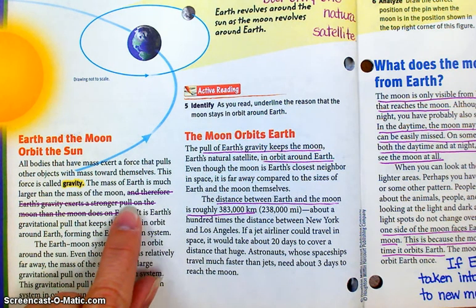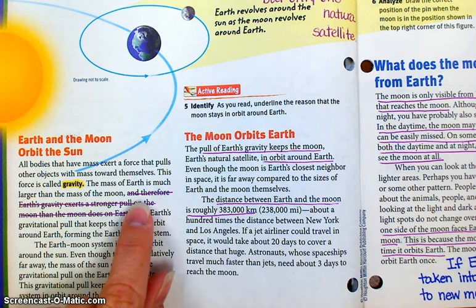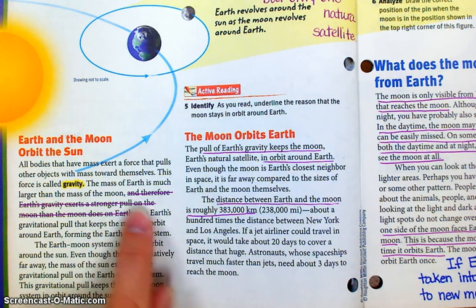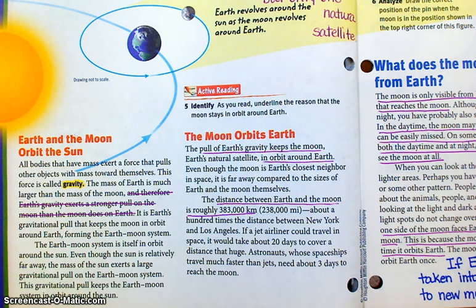They're trying to save you some confusion, but anyway, cross this out where it says, "and therefore Earth's gravity exerts a stronger pull on the moon than the moon does on the Earth." That is not correct. We can get into why there's more surface gravity on the Earth than on the moon, but that's not something we need to worry about for this lesson. If you're curious about it, you can come talk to me.